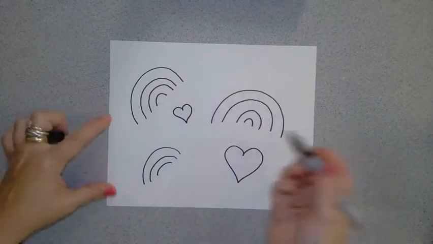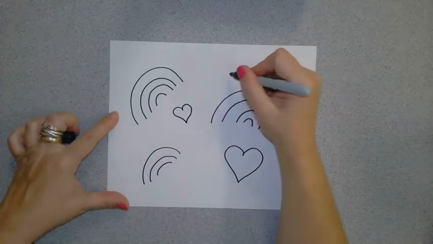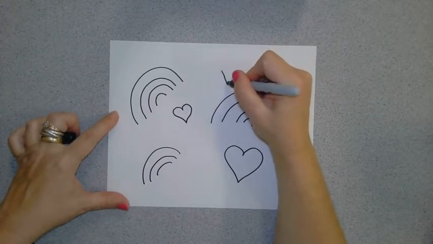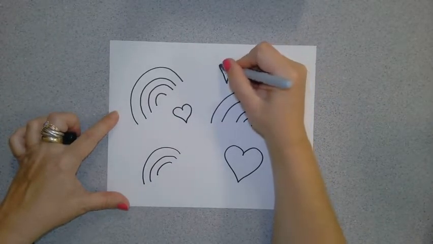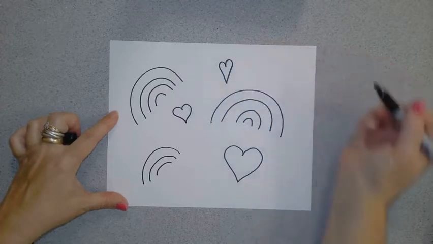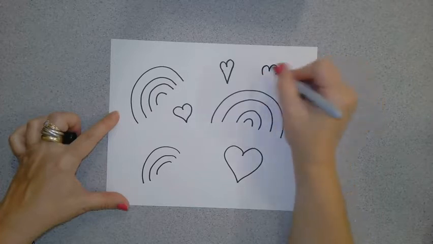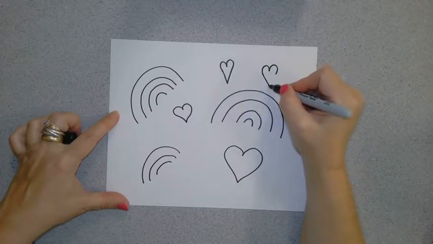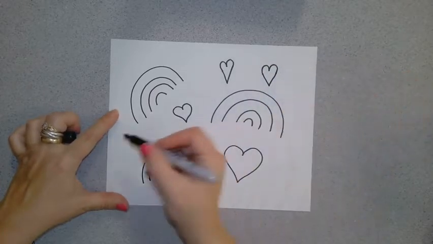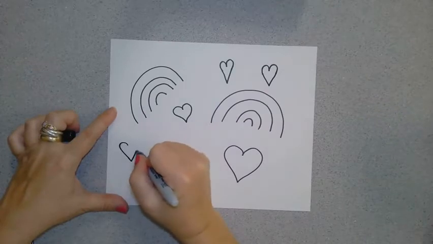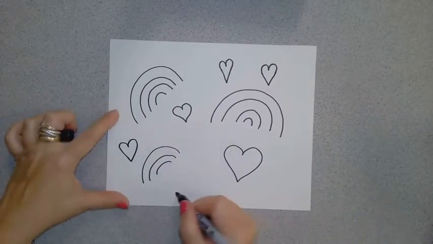If you don't know how to draw a heart, it's really easy. You draw the letter V, and then you put an M over the top of it. Or you make an M or a mountain or whatever, and you add a V at the bottom. Very, very simple.